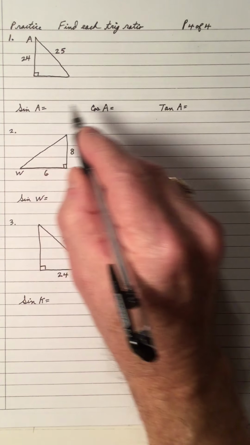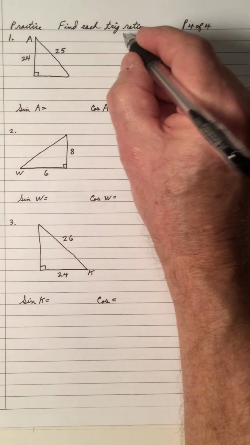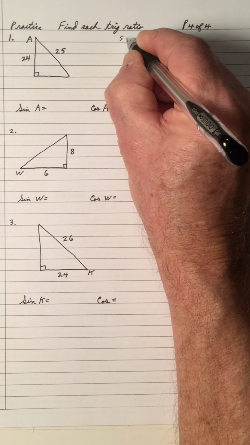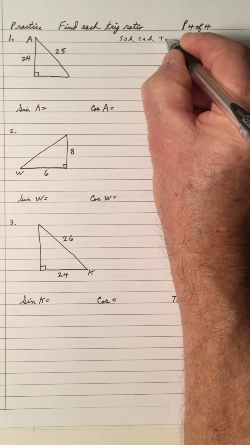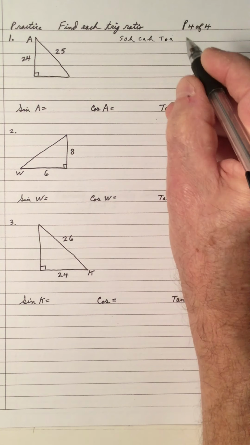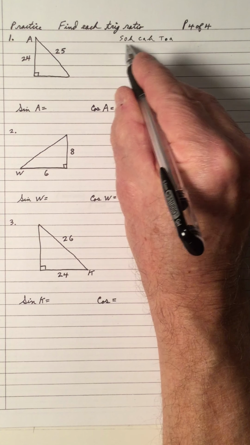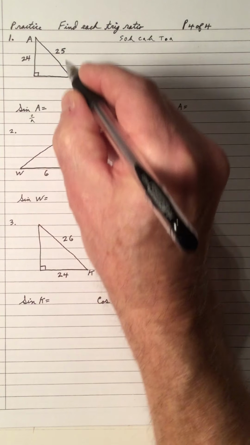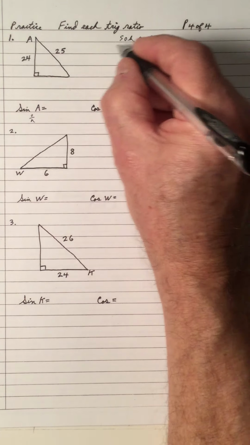Find the sine of A, the cos of A, the tan of A. So, again, if we do SOHCAHTOA, sine is opposite over hypotenuse. So in terms of A, I don't have my opposite. Again, I got to go.